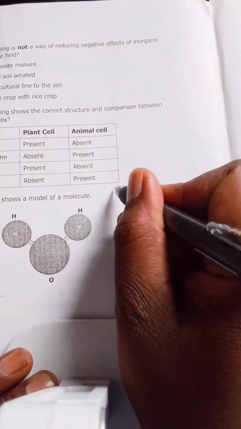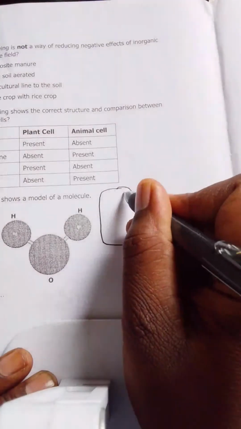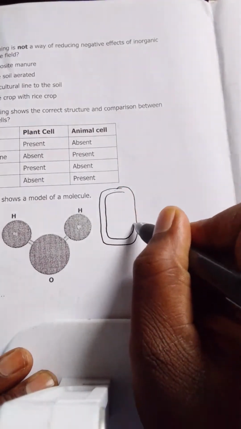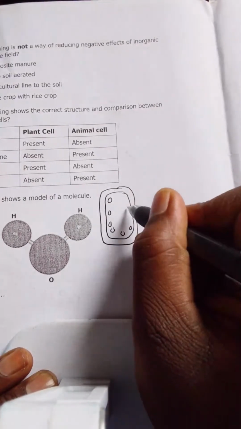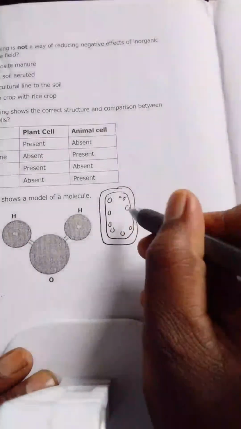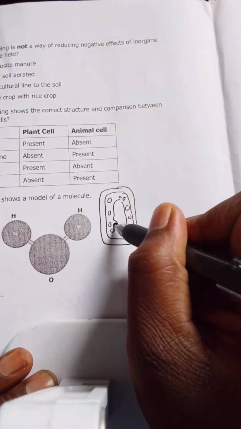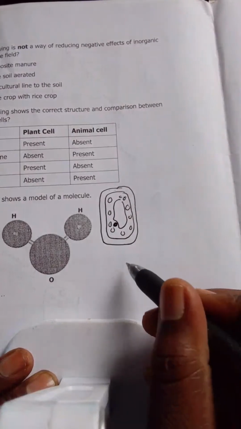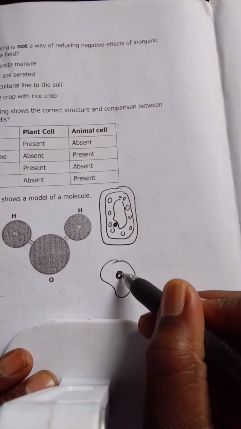So let's say this is a plant cell. You have a plant cell. Okay, you have chloroplasts. So it's a plant cell. Now the nucleus. Then you also let's say have an animal cell.